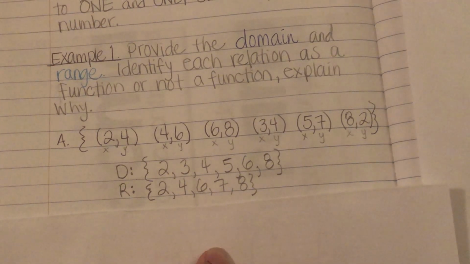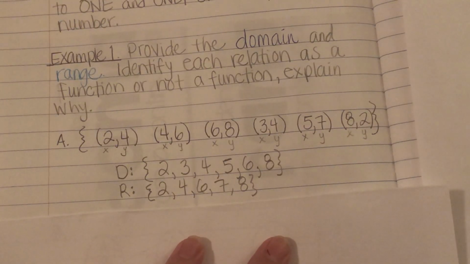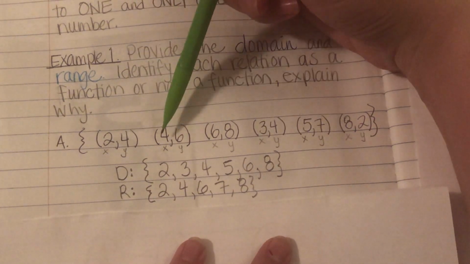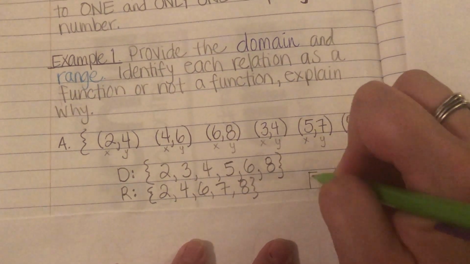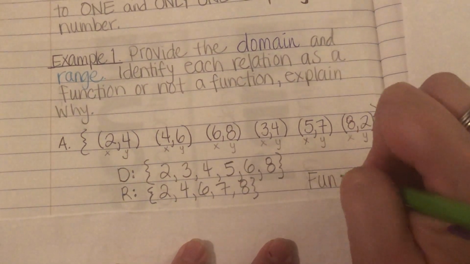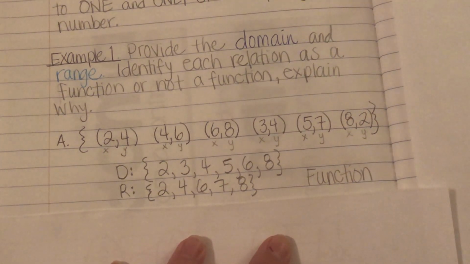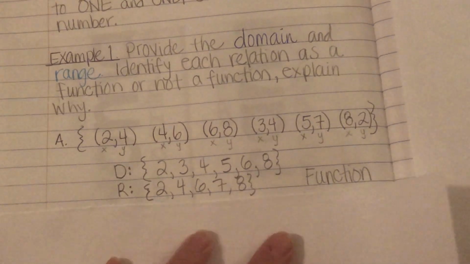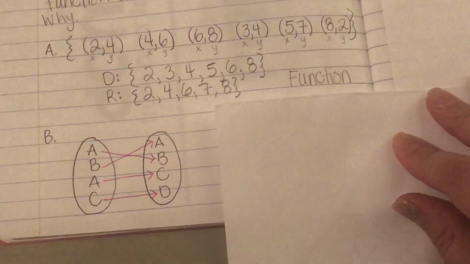Is this a function? Yes, because each x has its own y. This x isn't going to two different y's. This x isn't going to two different y's. So everybody goes to its own. This is a function. Each x has its own y. No x has a double y. All right, another way you might see a function is in a mapping.